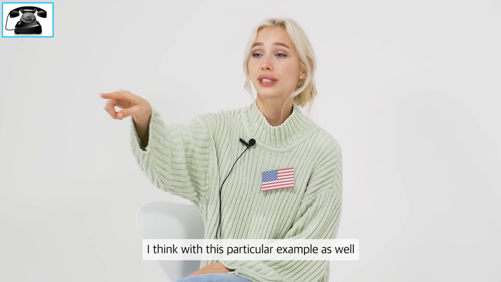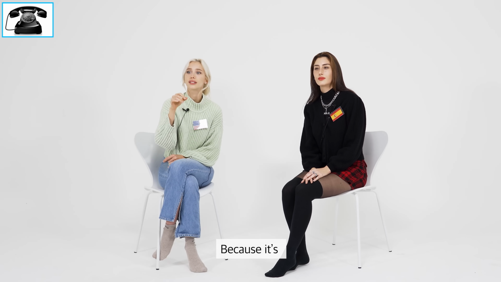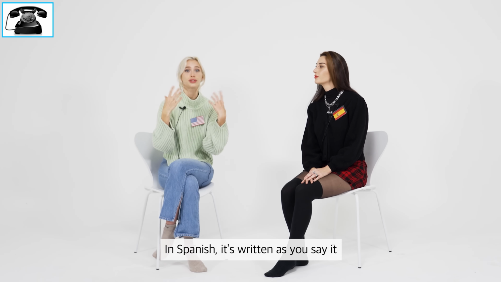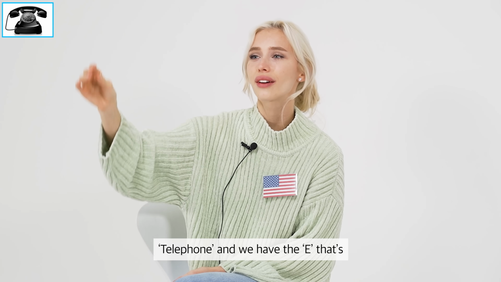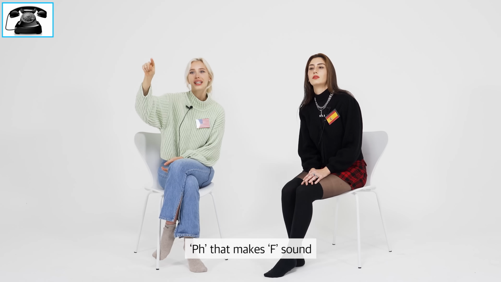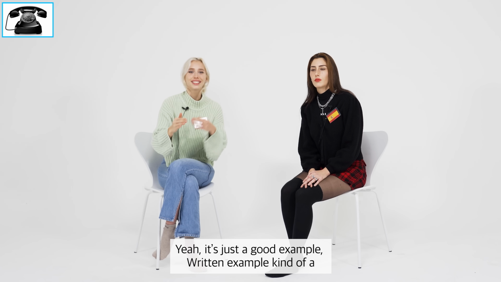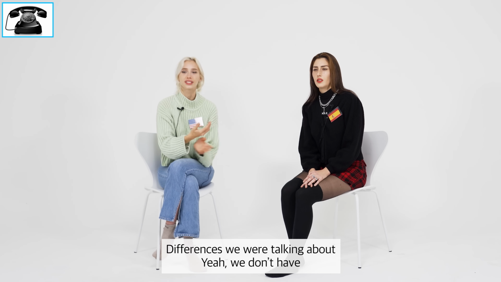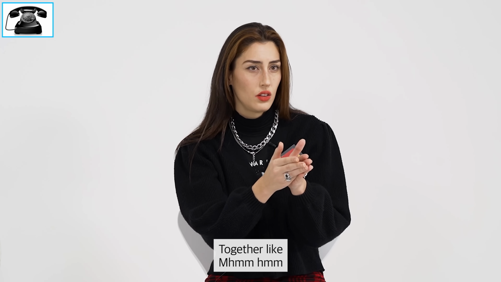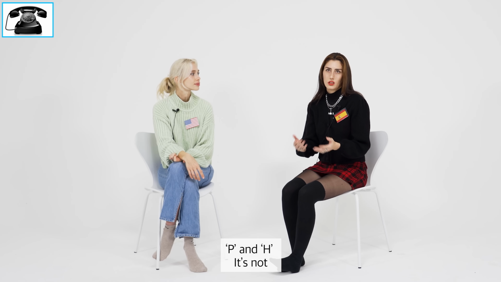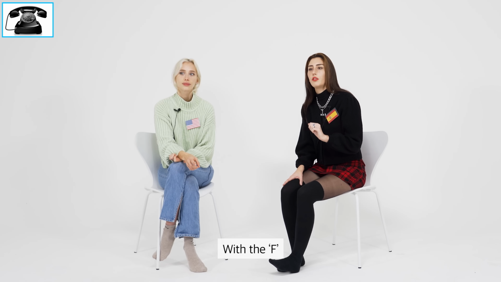I think this particular example is a good written example of the differences, because in Spanish it's written as you say it. It looks like teléfono. But in English, it's telephone, and we have the E that's silent at the end, and we have PH that makes an F sound. So it doesn't make any sense. But it's a good written example of the differences we were talking about. We don't have that combination of consonants together, like P and H is not a Spanish thing. It doesn't really exist. We have the same sound with the F.